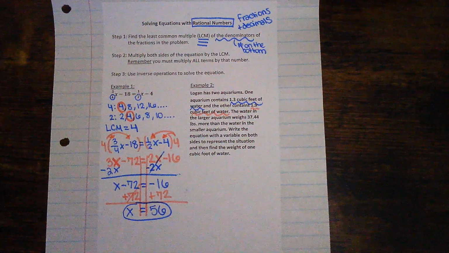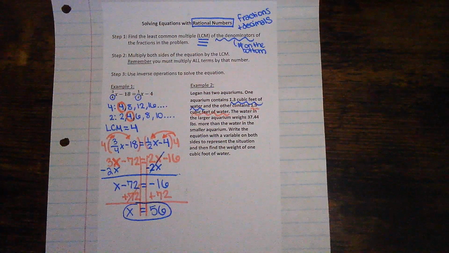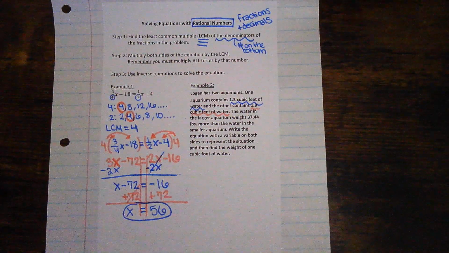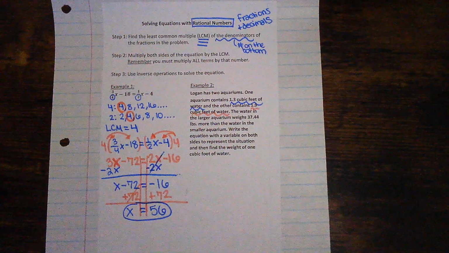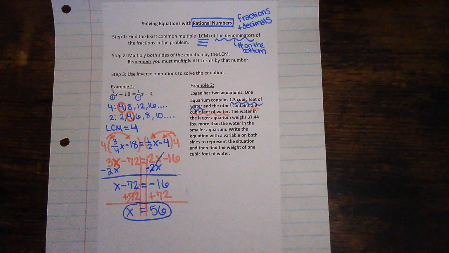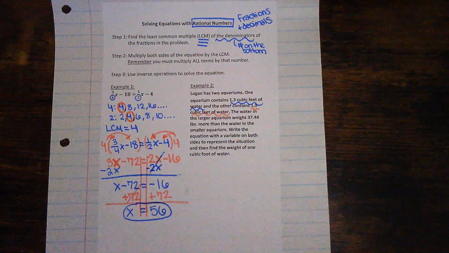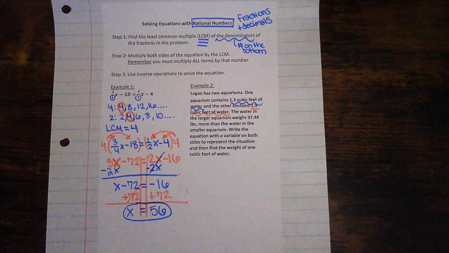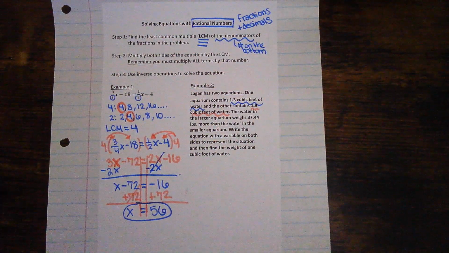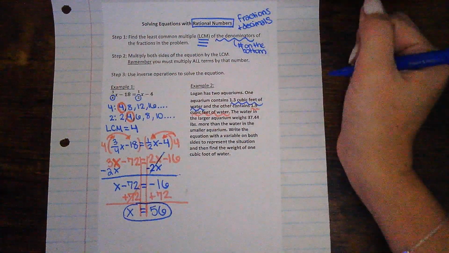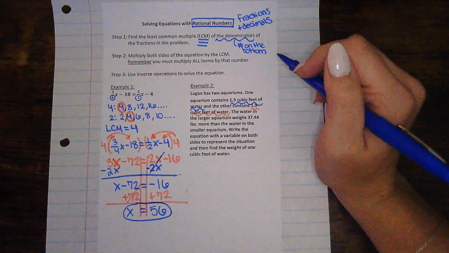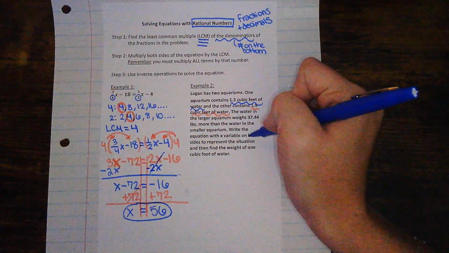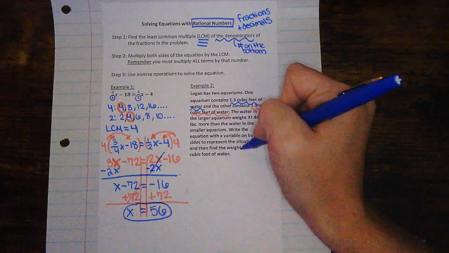Okay, so I have 1.3 cubic feet of water in one aquarium and 1.9 cubic feet of water in the other. The water in the bigger one weighs 37.44 pounds more than the water in the smaller one. So the bigger one is the one that contains the 1.9 cubic feet of water, right? We're trying to find the weight of 1 cubic foot of water.